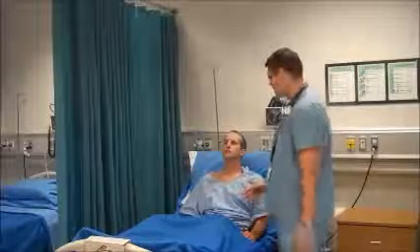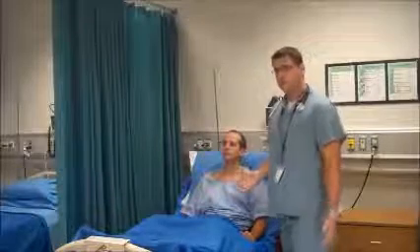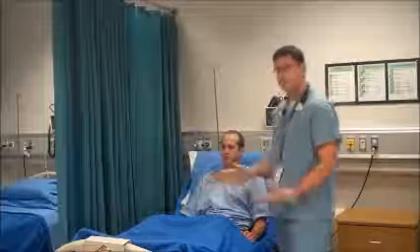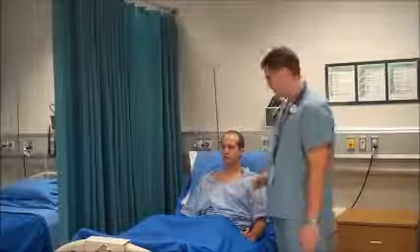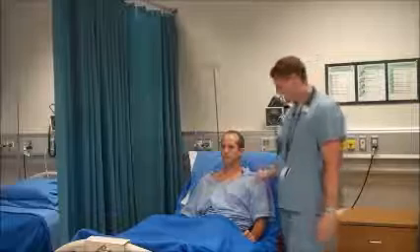The last thing I generally do is say, Mr. Cooper, can you cough for me? The cough is an important physiologic mechanism that protects our airway. So that cough mechanism being intact like that, that's a good sign. Okay? Moving down to palpation of an airway.